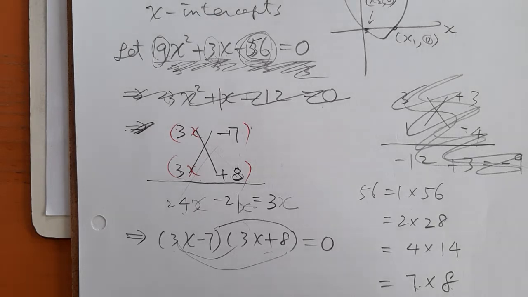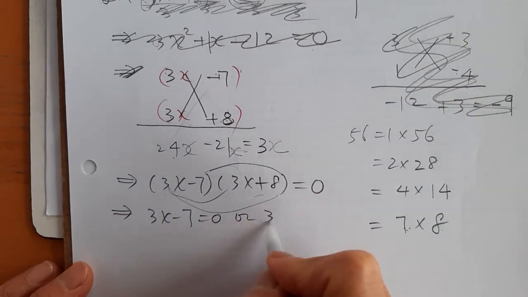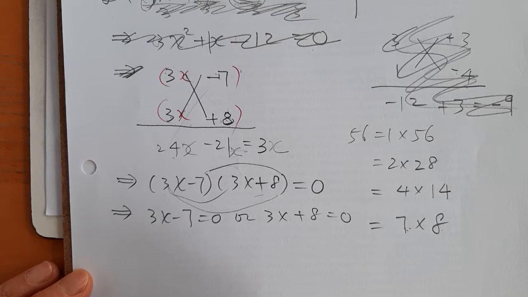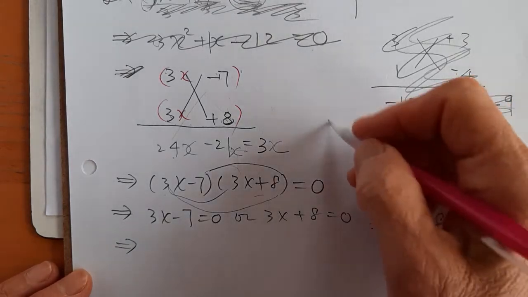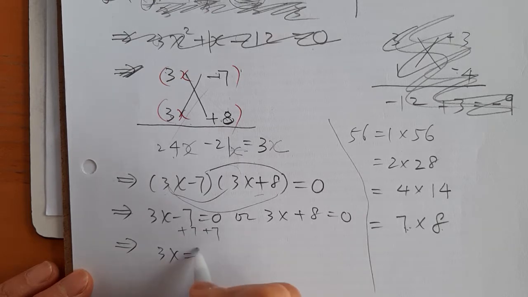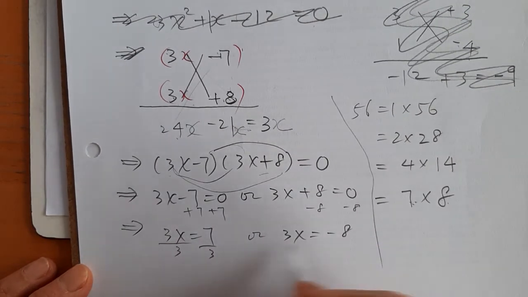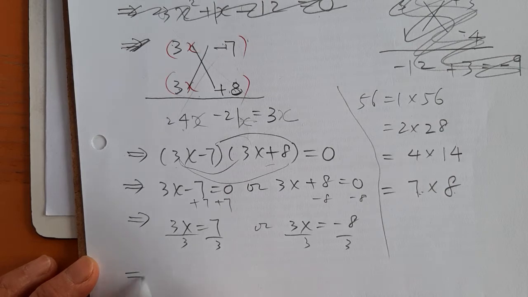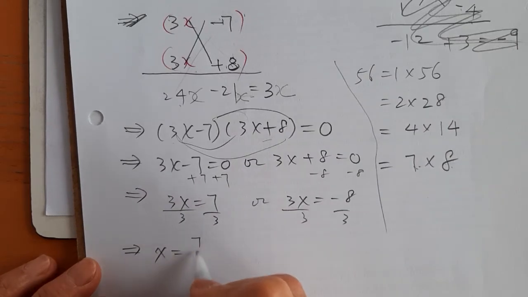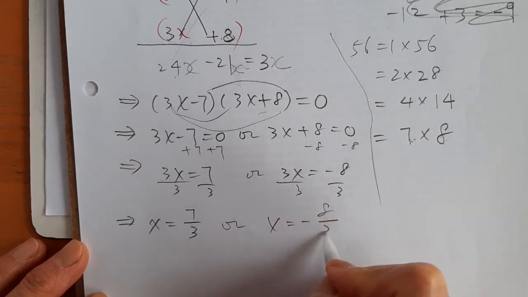Then use the zero factor property: either 3x minus 7 equals 0, or 3x plus 8 equals 0. Then add 7 to both sides, so 3x equals 7, or subtract 8 from both sides, so 3x equals negative 8. Then divide by 3 on both sides. So you get the solutions, the x-intercepts: x equals 7 over 3, or x equals negative 8 over 3.